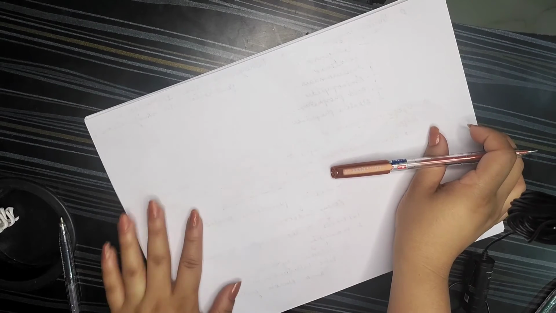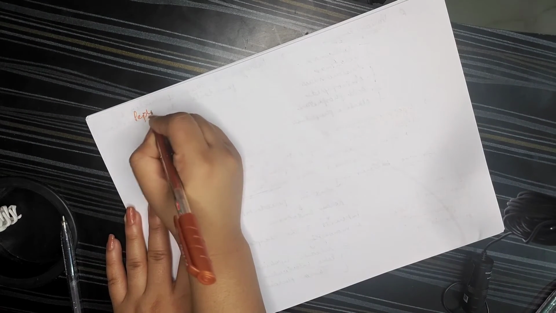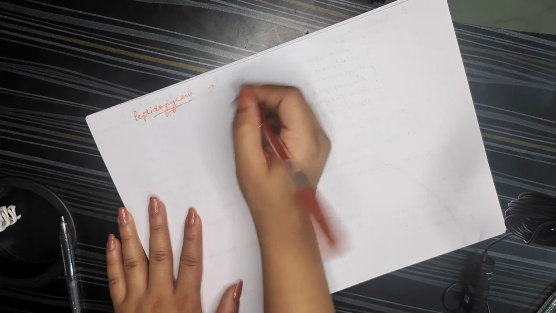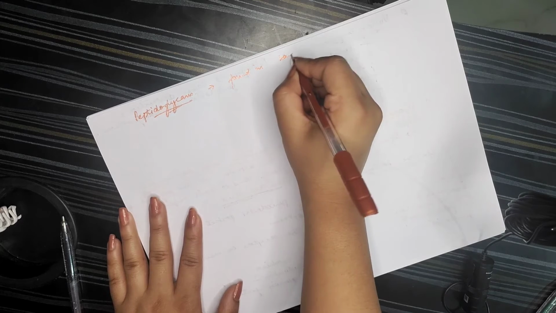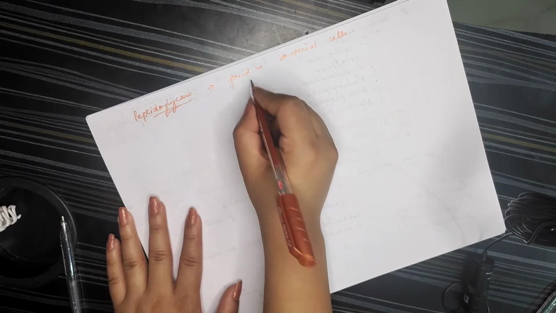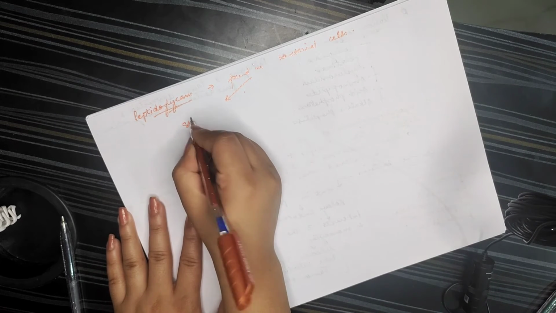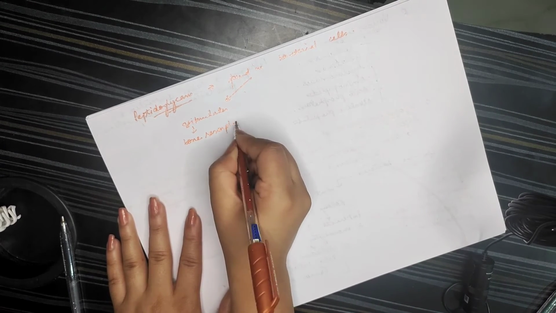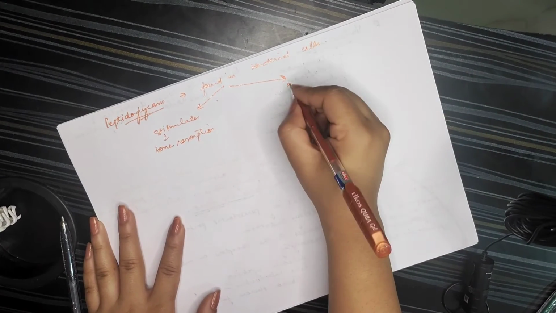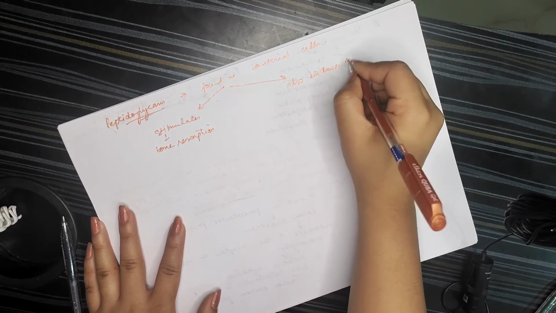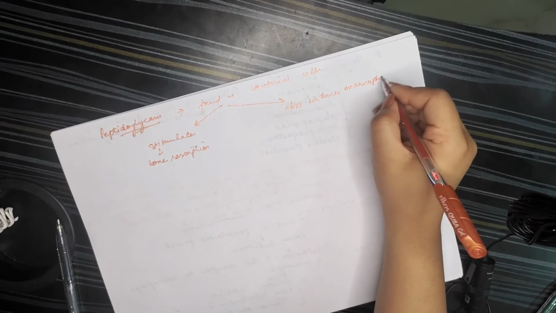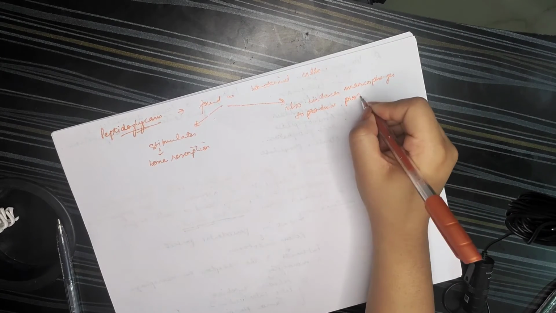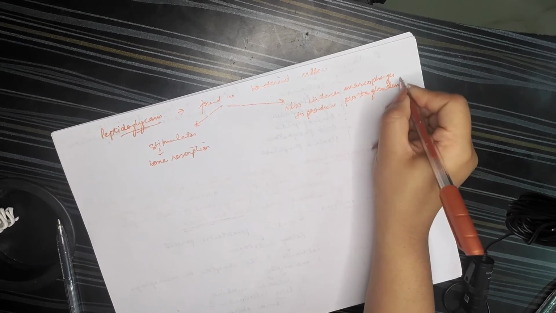Now, peptidoglycans, which are found in the bacterial cells, what they do is they stimulate bone resorption and also induce macrophages to produce prostaglandin and collagenase.